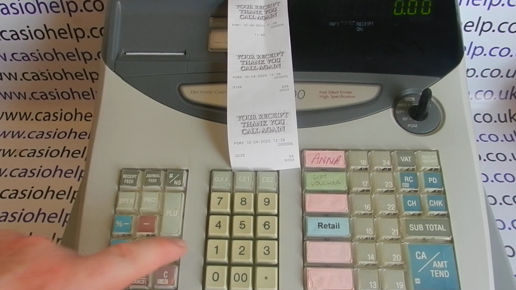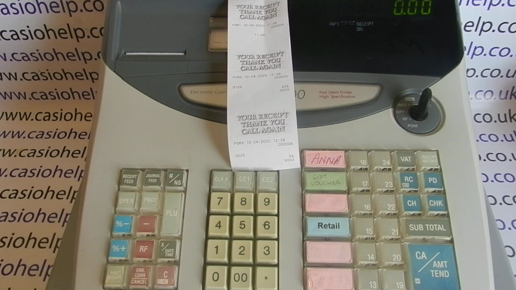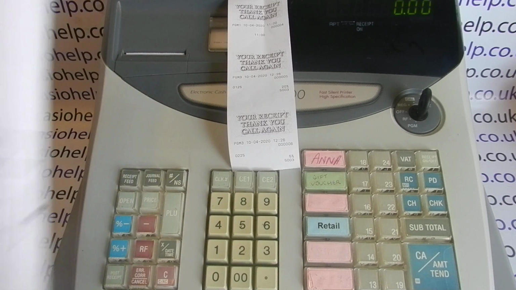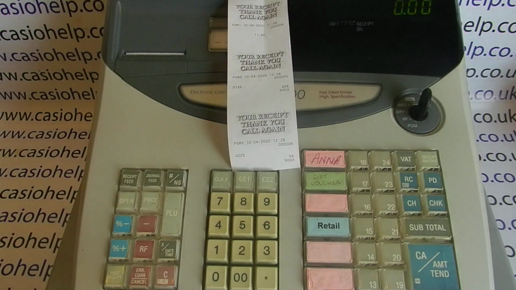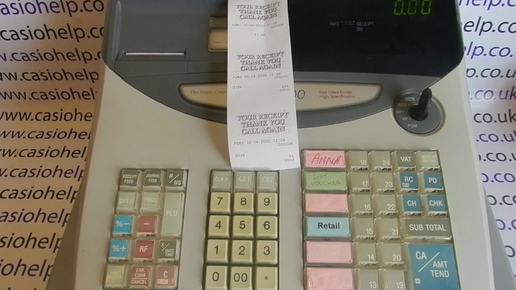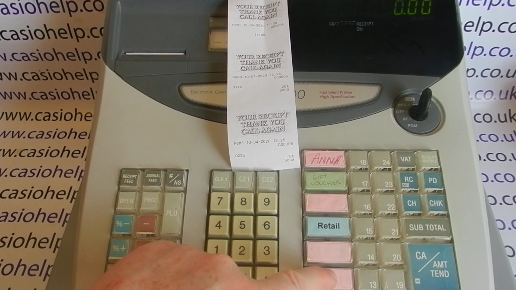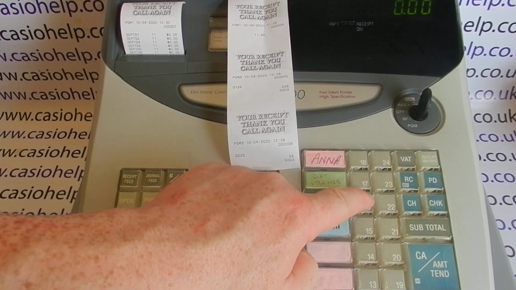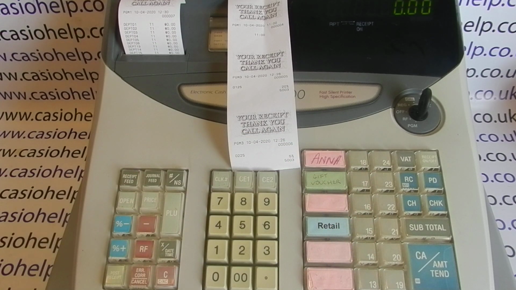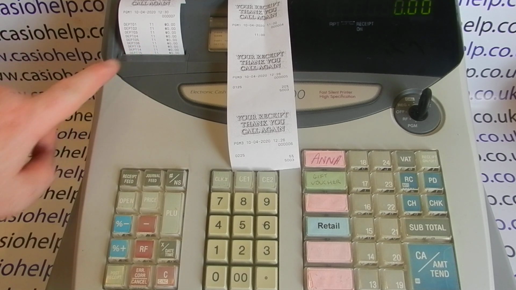When you're in PGM mode, it's 1 subtotal to get you to the 1 subtotal settings, and then there are buttons on the till that represent the different tax rates. If you look at the flow chart, the RC button is for tax rate 1. I'm going to press that, and then you press all the department buttons that you want to have tax rate 1 applied, which on my machine will be 20%. Most of my departments are going to be VATable at T1, so you can see the receipt saying T1.